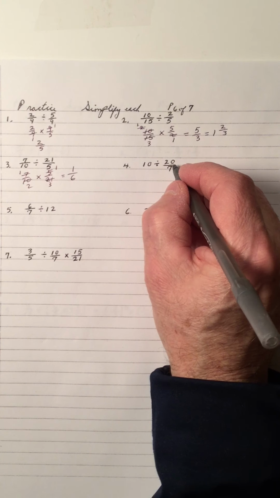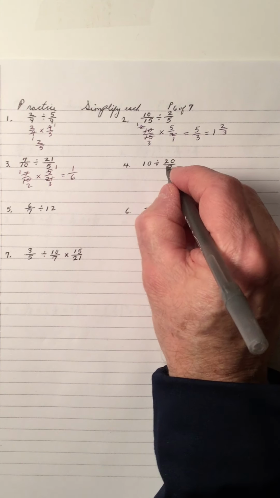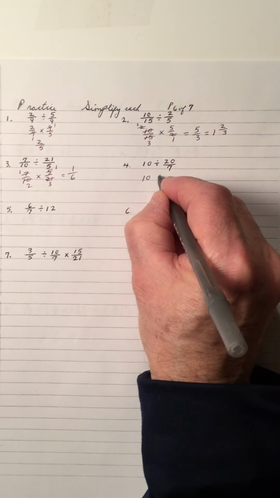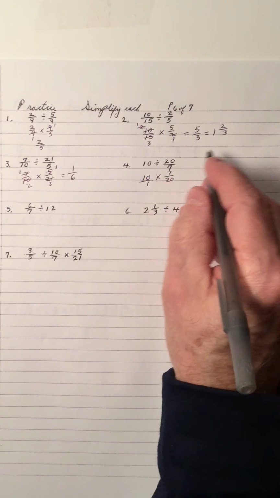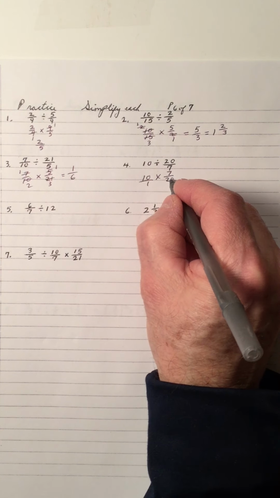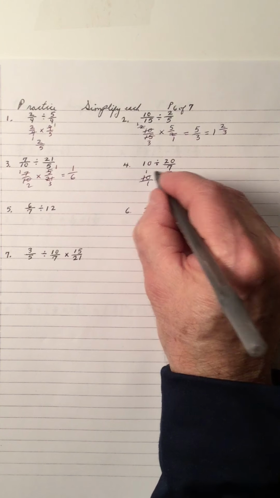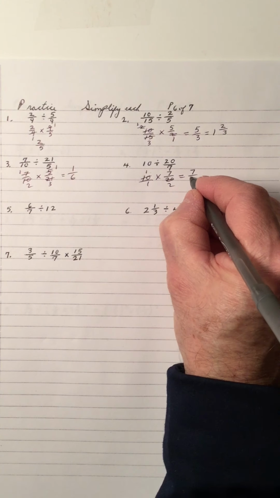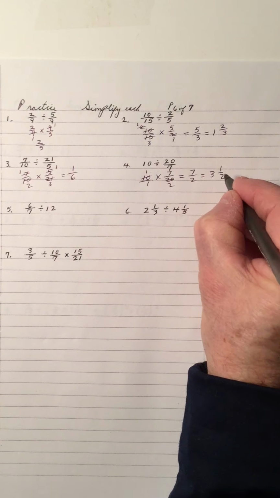10 and 7, 20 over 7. That's 10 times 7 over 20. The 10 is over 1, and in multiplication I can cancel. 10 into 10 goes once, 10 into 20 goes 2. 1 times 7 is 7, 1 times 2 is 2. 2 into 7 goes 3 times, and 1 left over.